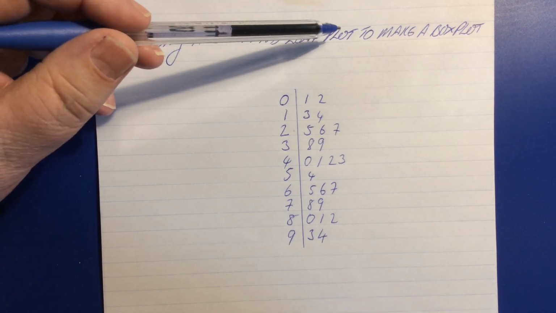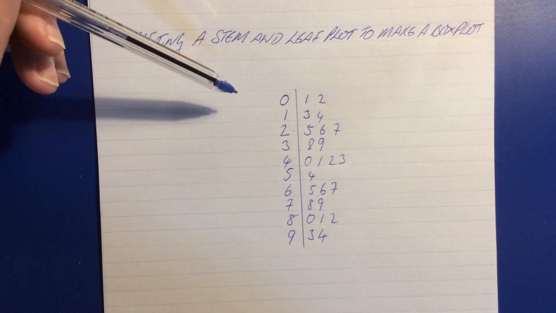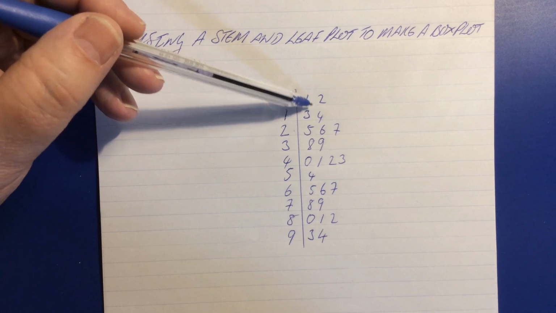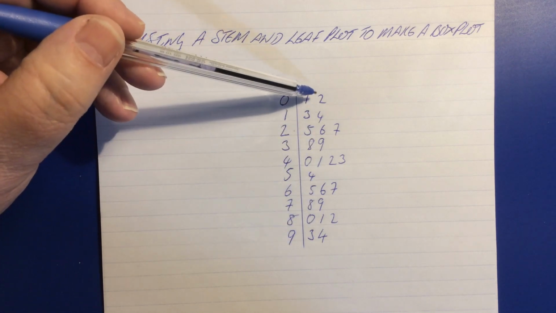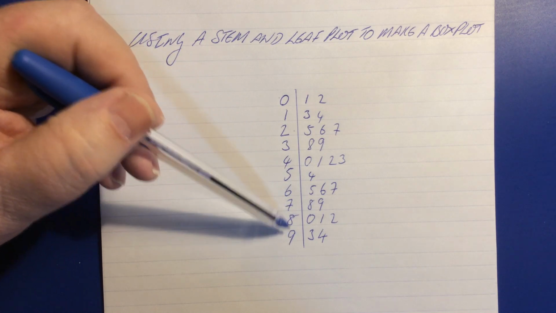Today we're looking at how we can use a stem and leaf plot to make a box plot, just to show the data in a different form. Now, the thing about stem and leaf plots is that they do contain all the data points that you need, but they are sorted conveniently into classes.